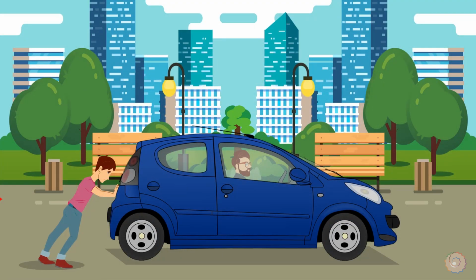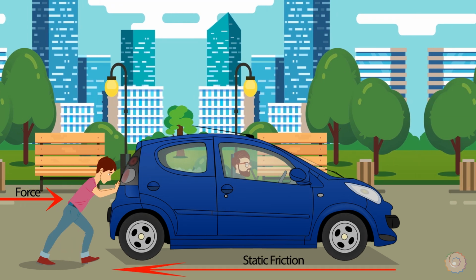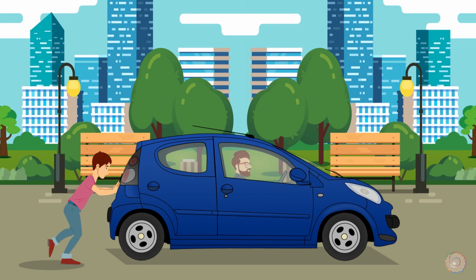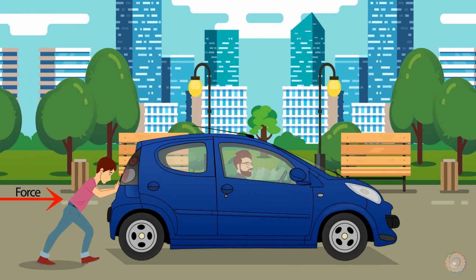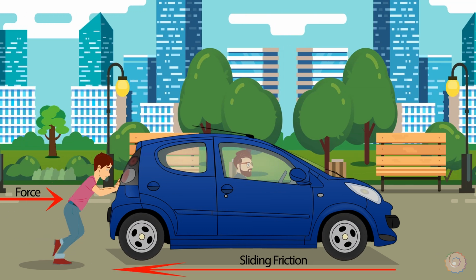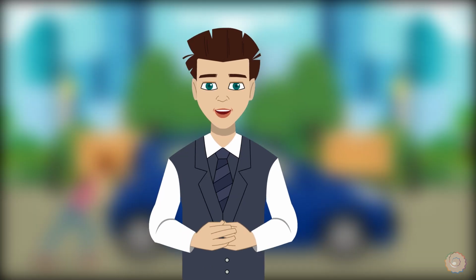In other words, the frictional force acting on the car when it remains at rest, termed as static friction, is more than the frictional force acting on the car at the time of moving, which is termed as sliding friction. Don't worry, we will teach you about static and sliding friction in our next video.